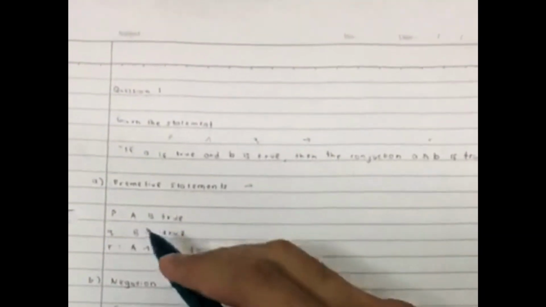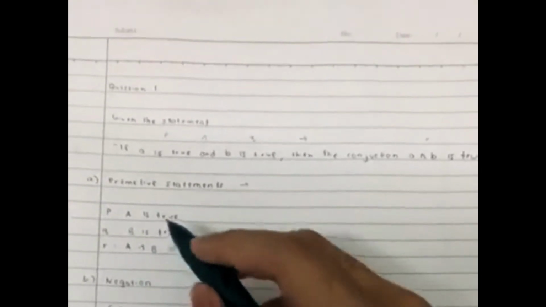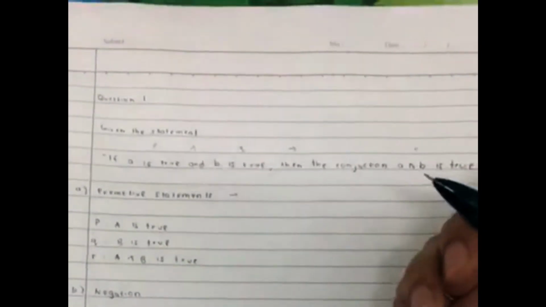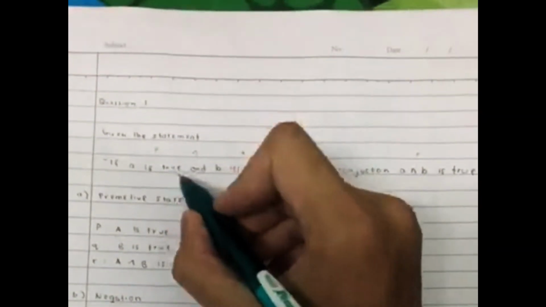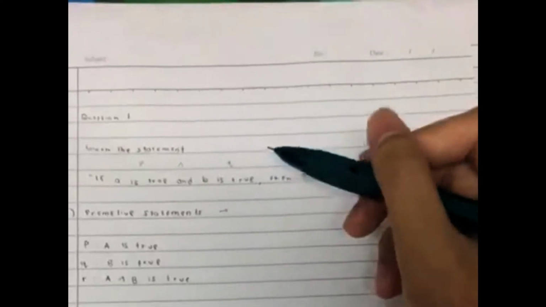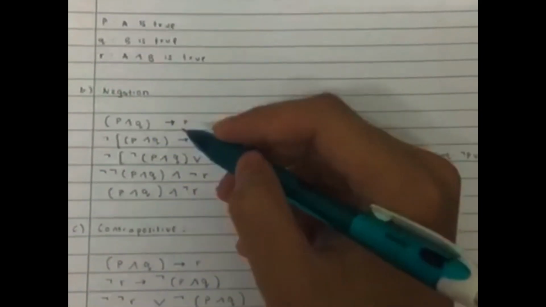From that we can get the primitive statements, which we can call simple statements. The first primitive statement is A is true, which we declare as P, and B is true, declared as Q, and lastly A and B is true, which we declare as R. From that we can get the symbolic statement: P and Q implies R.